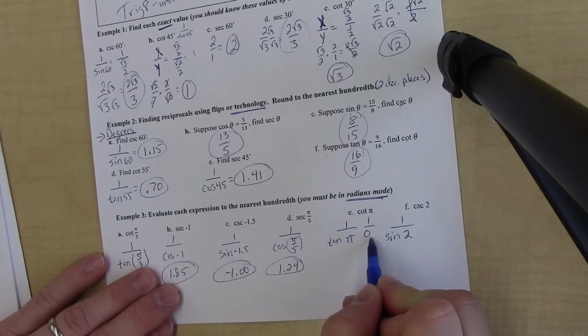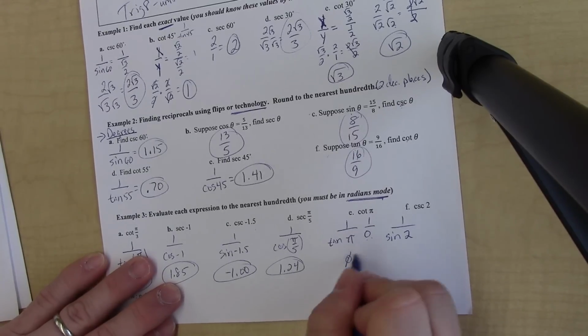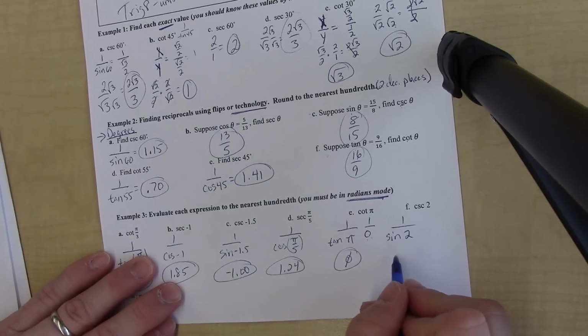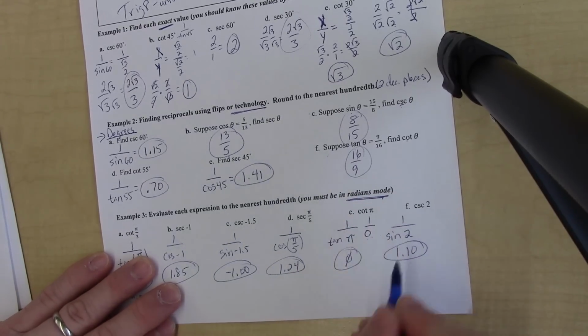And 1 divided by 0, well, we said all the way at the top, I can't do that. I can't have 0 in my denominator. So this is how I get an undefined for an answer. If you want to write the word out, you can do that as well. Last problem, 1 over sine 2 is 1.10, and I'm done.